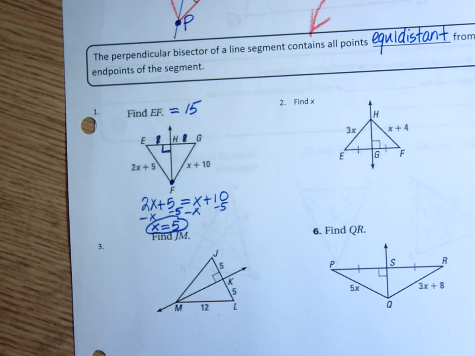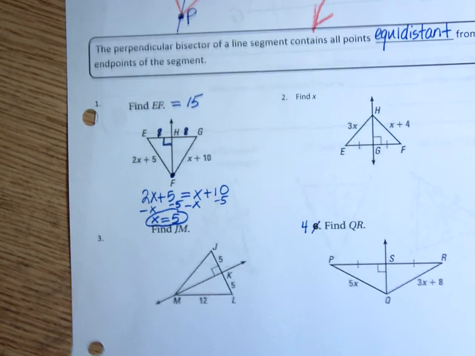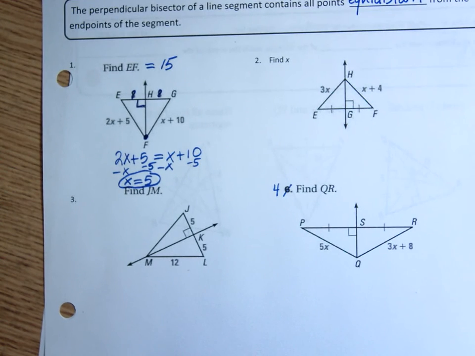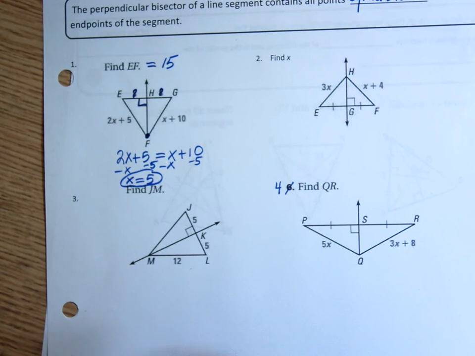All right, so go ahead and pause the video. Try 2, 3, and 6. And pretend that's a 4. Okay, so go ahead and pause the video. Try these other 3 problems, and then turn it back on and check to see if we got the same thing. I'll go ahead and go through these.